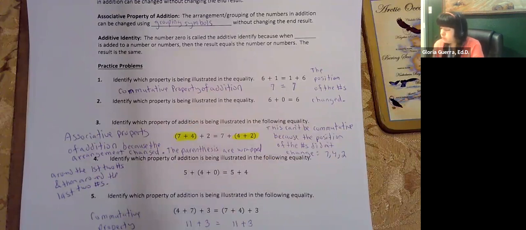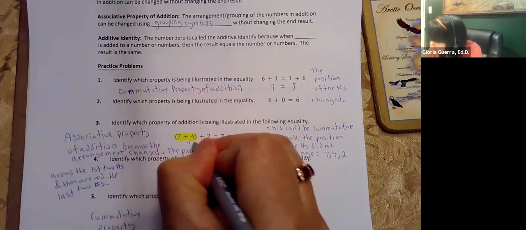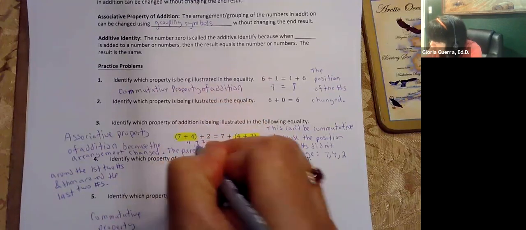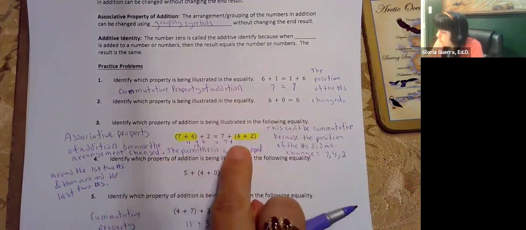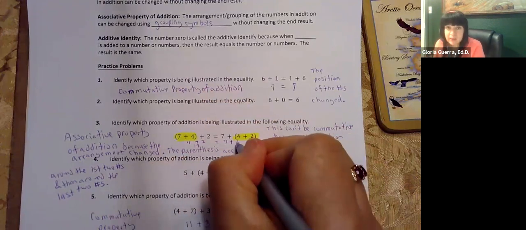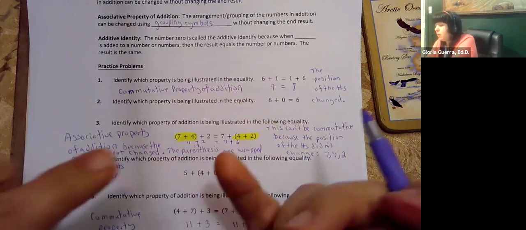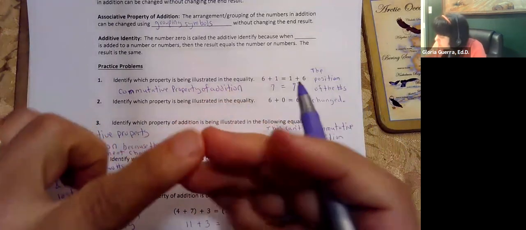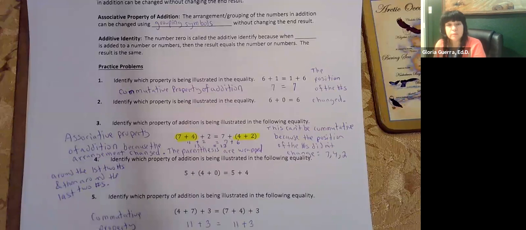It's arrangement. Okay, and then again, if I show that the left side equals the right side, 7 and 4 is 11, and then 11 plus 2, which is 13. And on this side, you have 4 plus 2 is 6, and then 7 plus 6 is going to give you 13. So you have 13 equals 13. Okay.